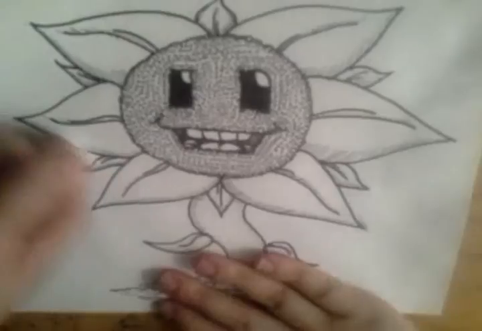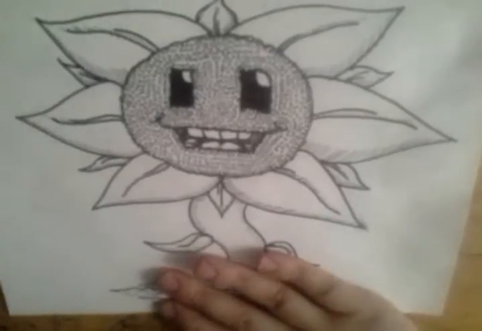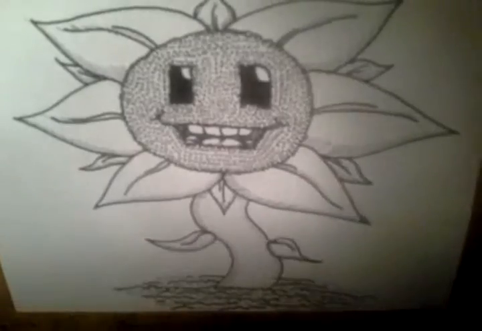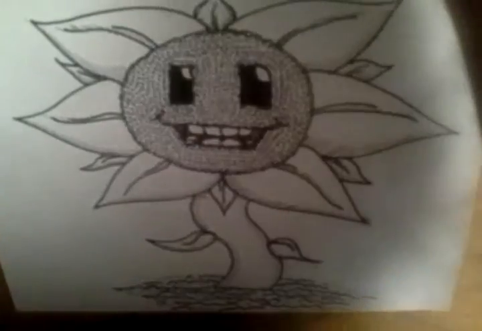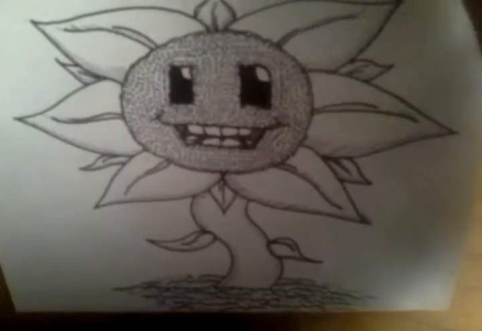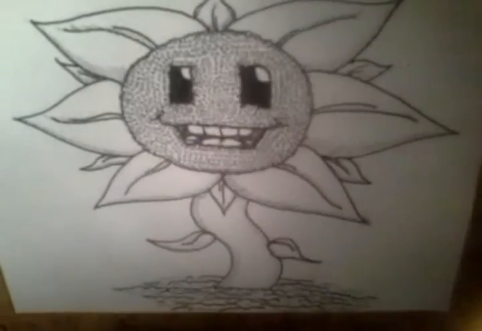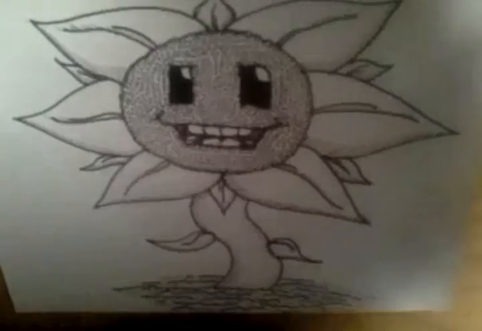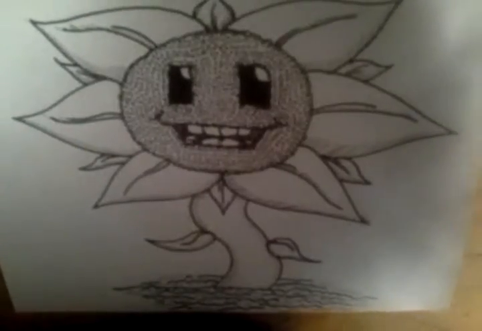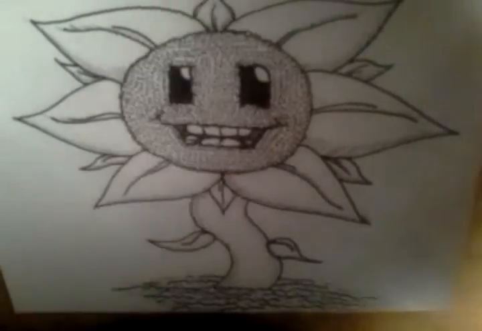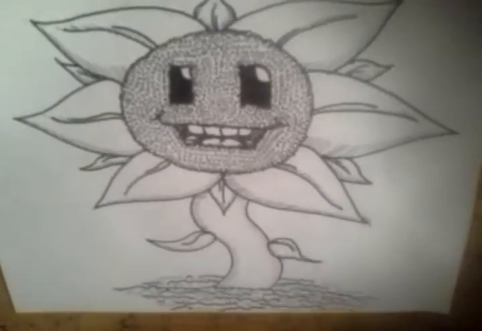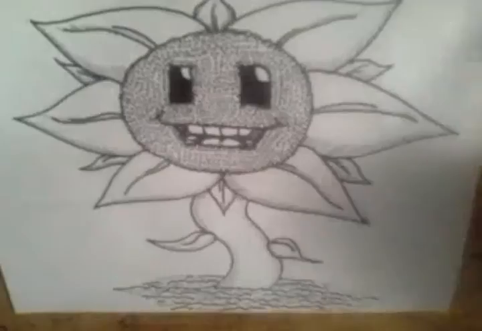Okay. Gonna erase a little more of this. Just gonna take a quick sec to check to see if there are any more minor details I could be adding to this flower, to Flowey the flower. Nope, it does not look like it.